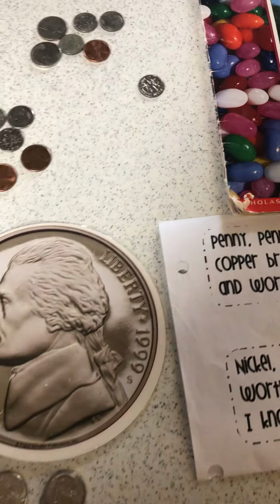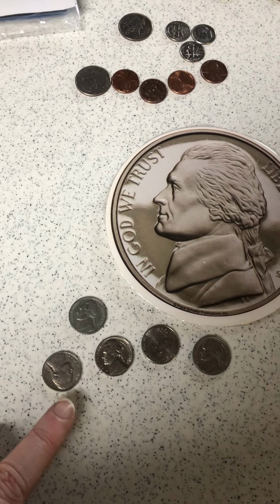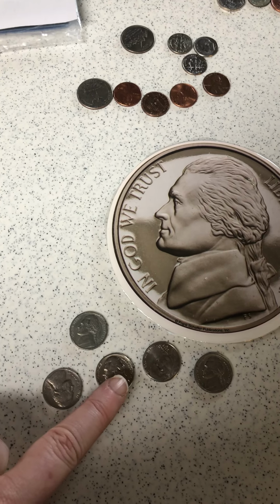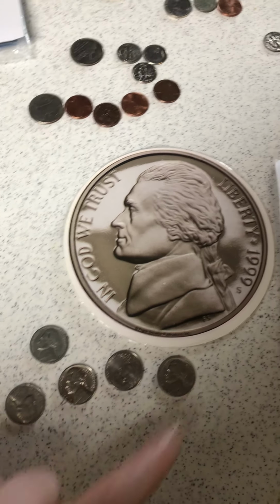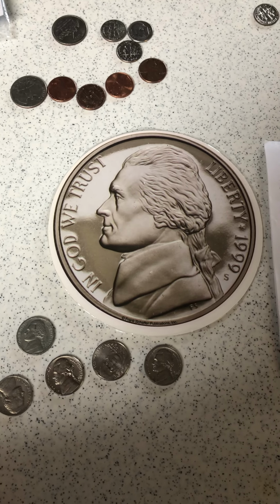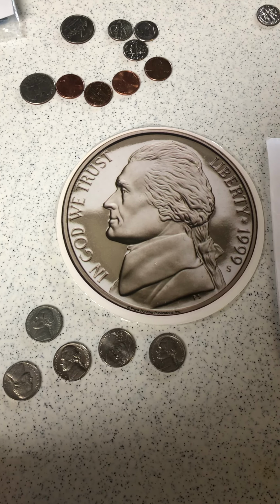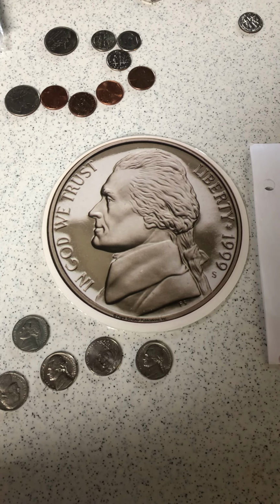Let's do 5 nickels. How much would that be? 5 groups of 5. 5, 10, 15, 20, 25 cents. So counting nickels is pretty simple because all you need to do is count by fives, and you know how to do that really well.